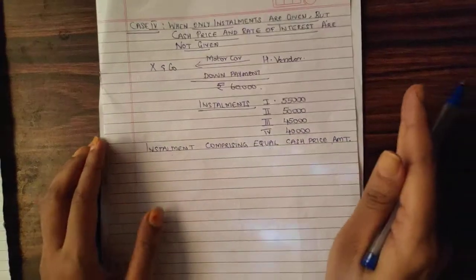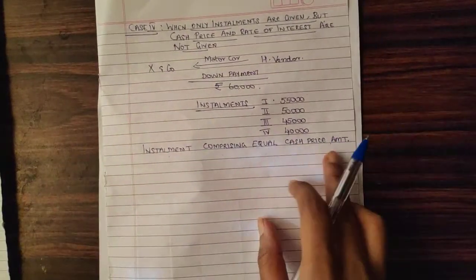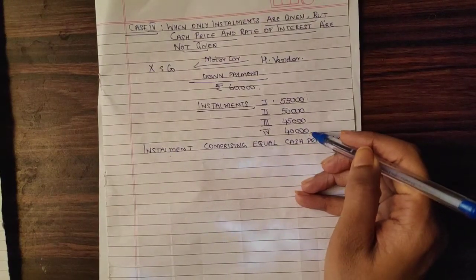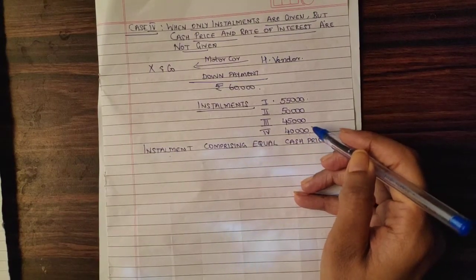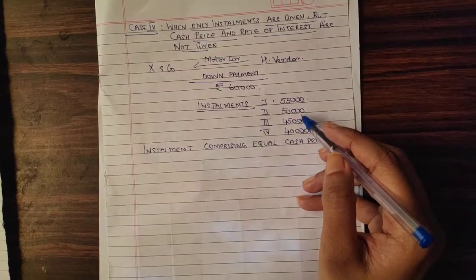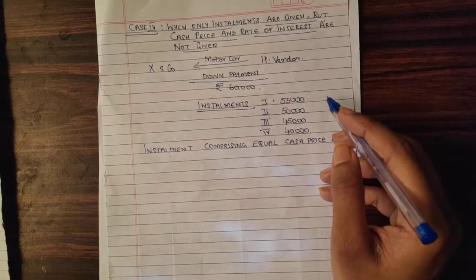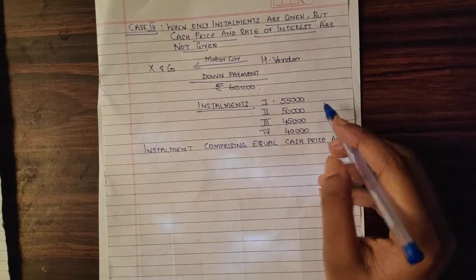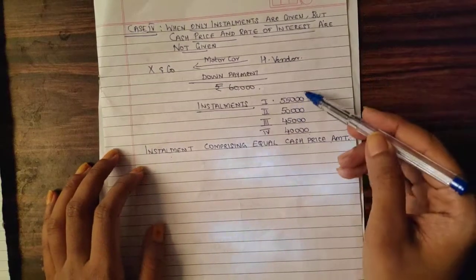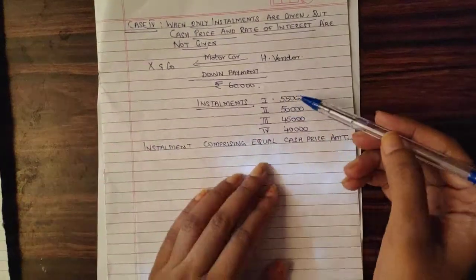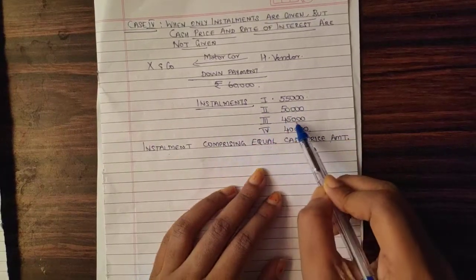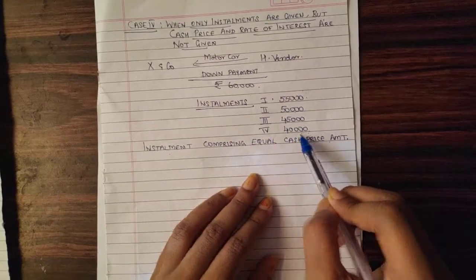So that means if the cash price is equal in every installment, the amount differs with the amount of interest. In the first case it's 55,000, second case 50,000, third case 45,000 and fourth case 40,000.